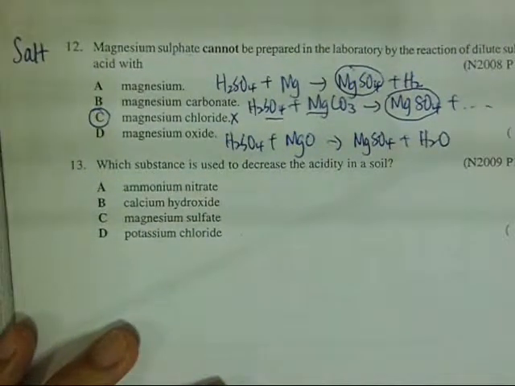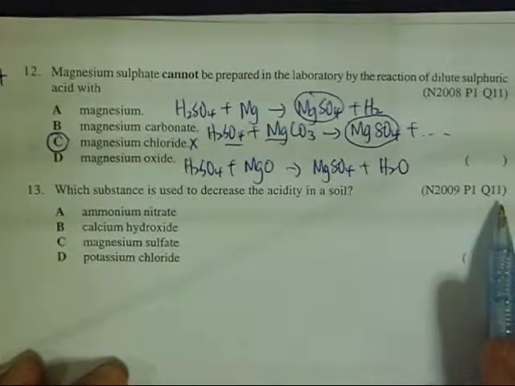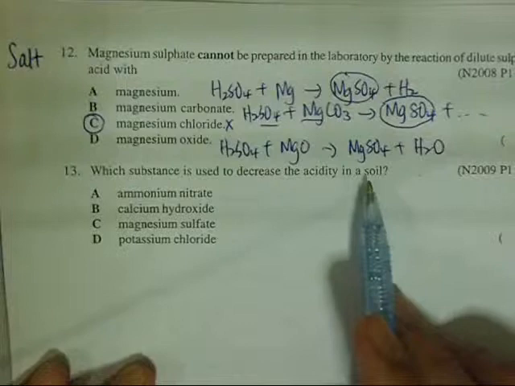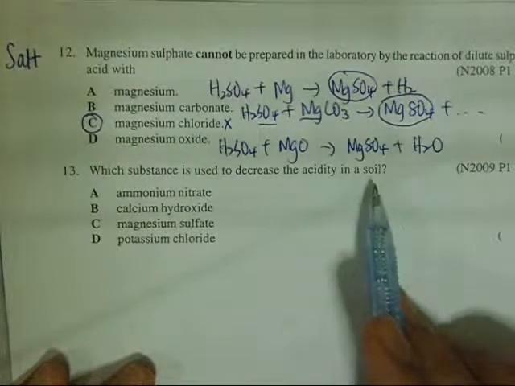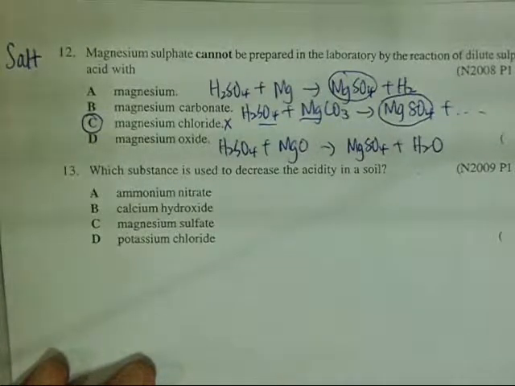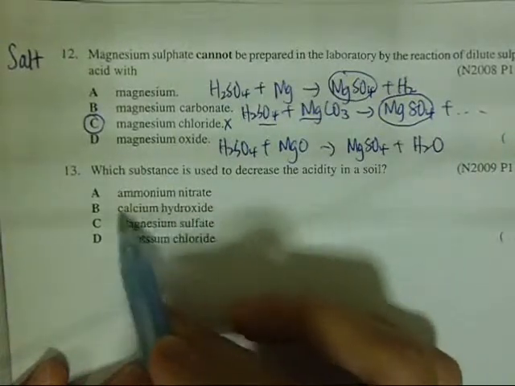Question 13. This is from year 2009, paper 1, question 11. Which substance is used to decrease the acidity in a soil? When the soil is acidic, you need to add alkali to neutralize it. So which one of these is an alkali? An alkali, a group 2 hydroxide.